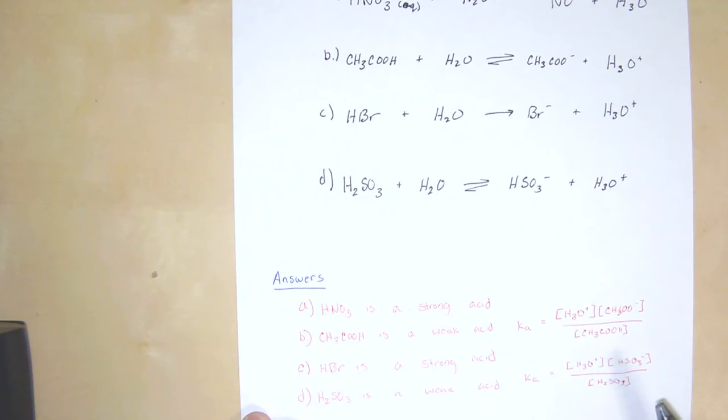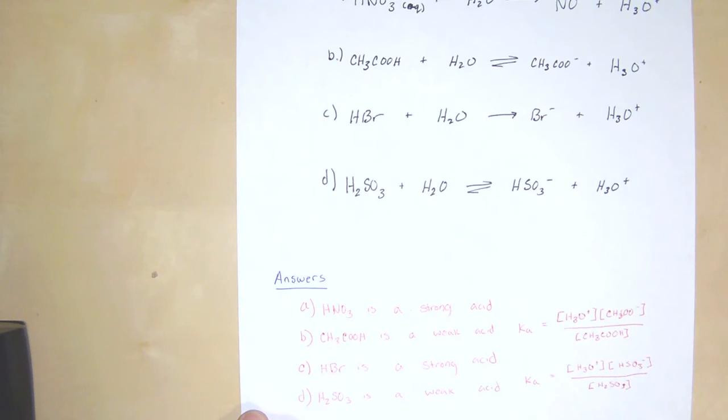So if we were given concentrations, we could plug all those numbers in and get a real value for Ka, or if we knew just a couple and the value for Ka, we can definitely use some algebra in order to solve for one of these concentrations if we were required to.